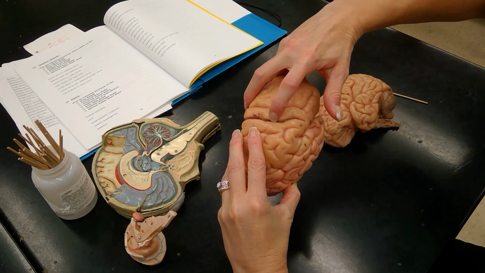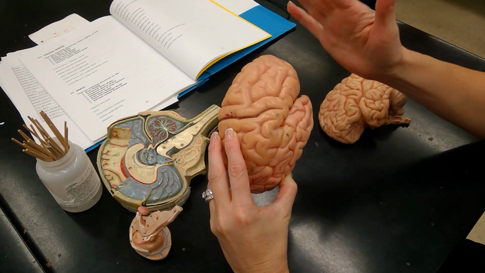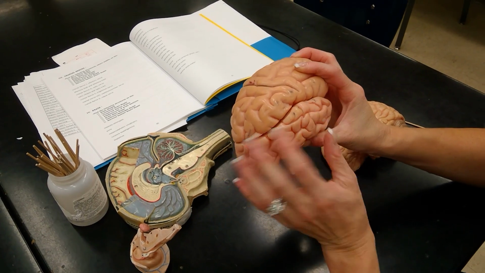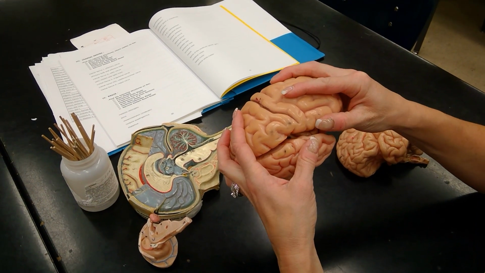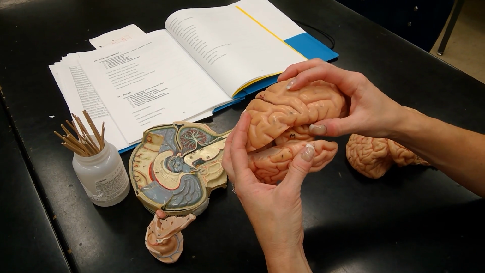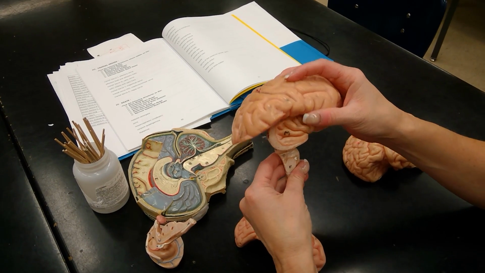The central sulcus actually has a bunch of pencil marks on this model, and the lateral sulcus is here. Frontal lobe, parietal lobe, occipital lobe, temporal lobe. If I separate the cerebrum at the lateral sulcus, I reveal more hills and valleys that are deep in the cerebrum. This is the insula.